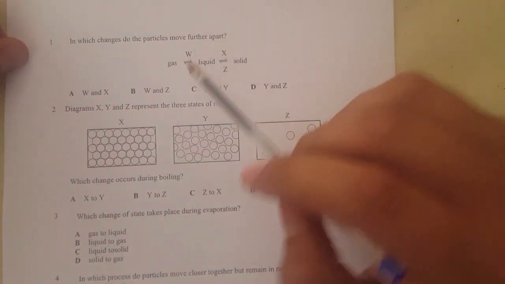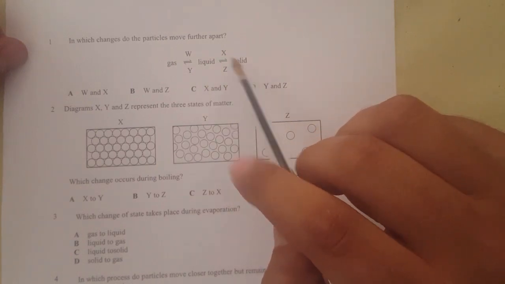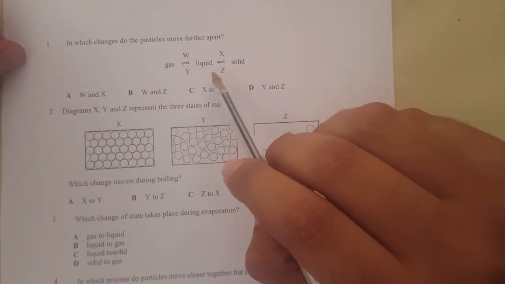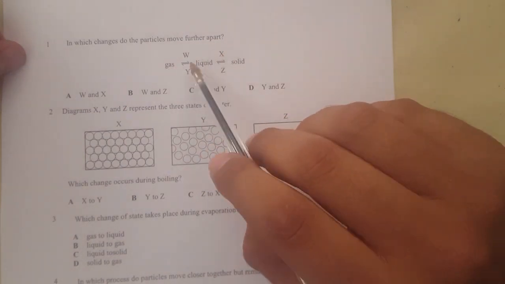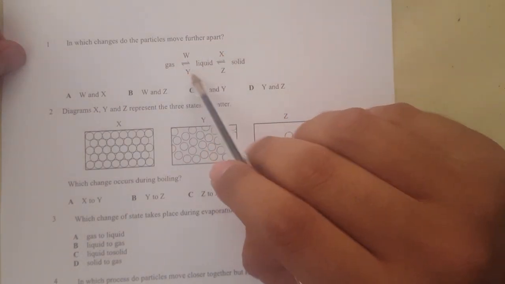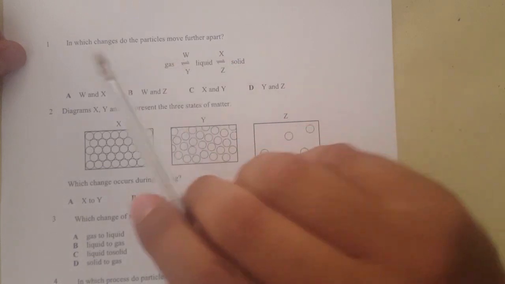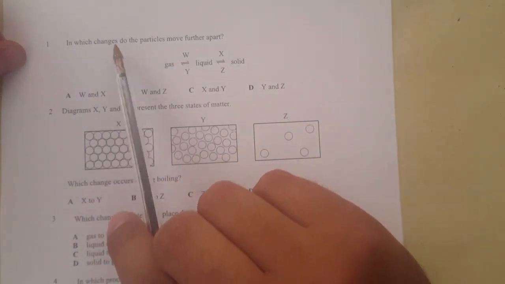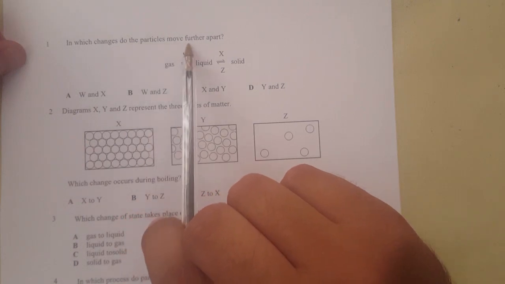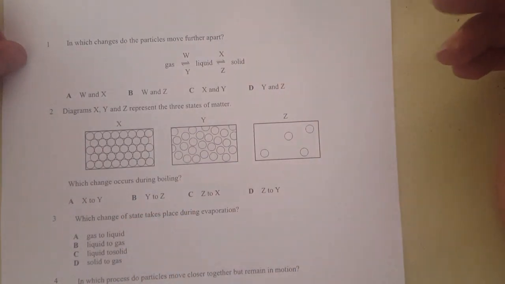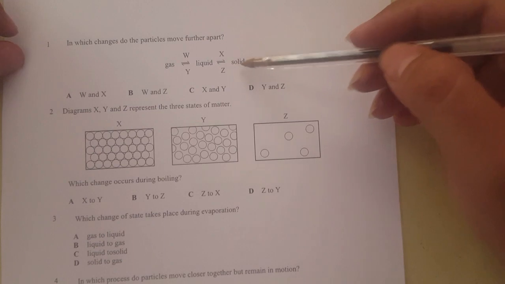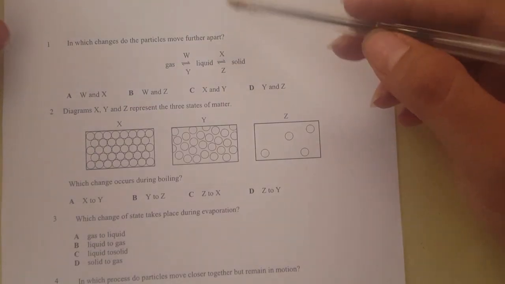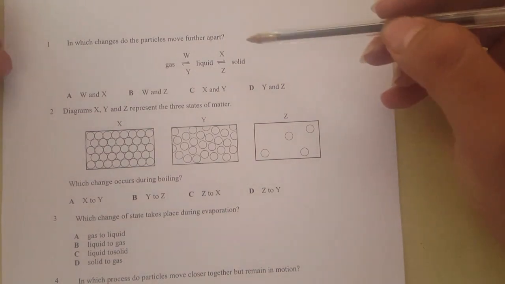Look, here we have gas, liquid and solid, the three physical states, and we have some changes: W, X, Y and Z. So the question says, in which changes do the particles move further apart? Which means, from which physical state to which other one do the particles move further apart?